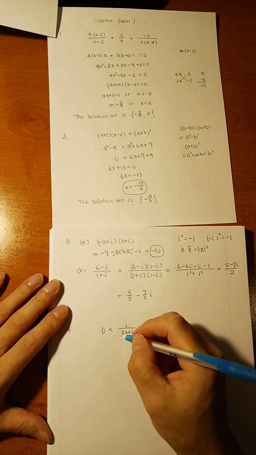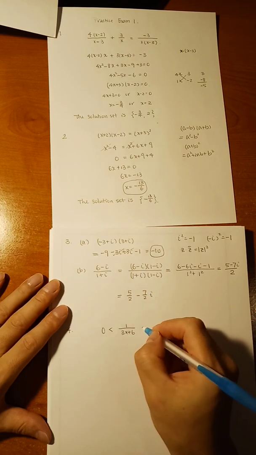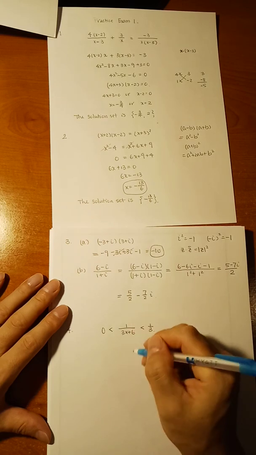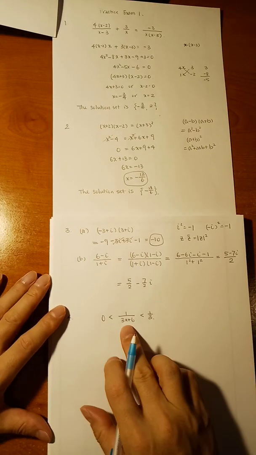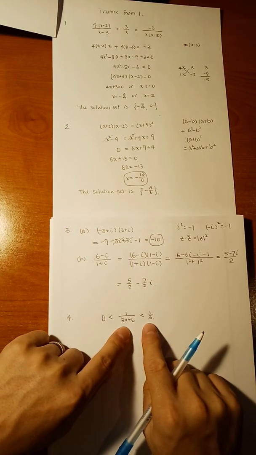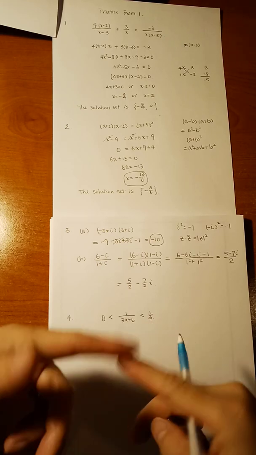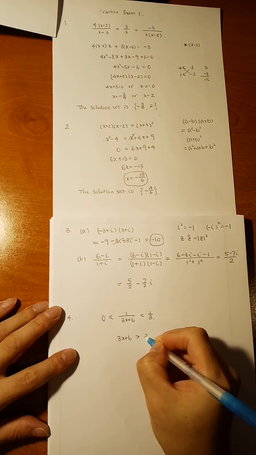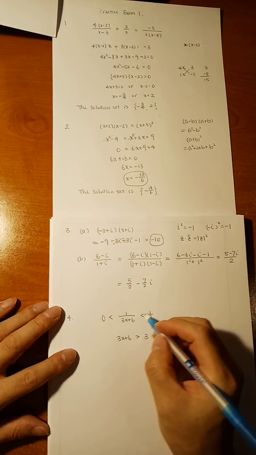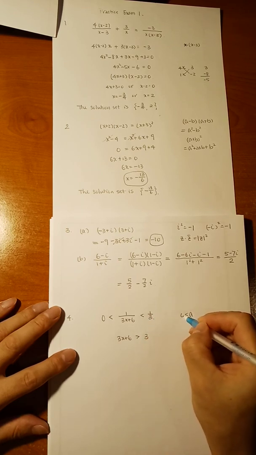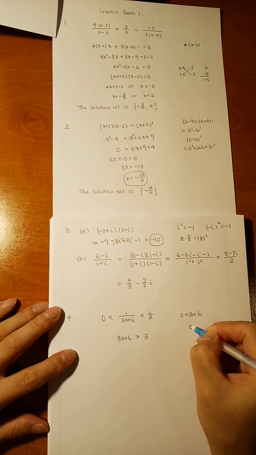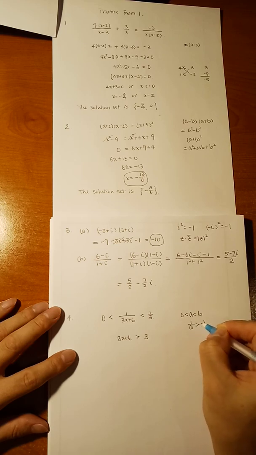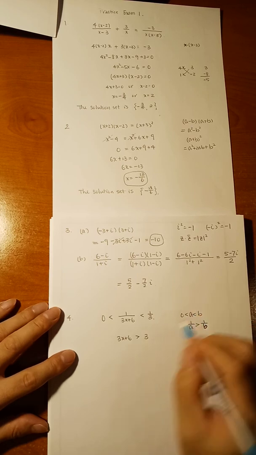Negative power at 3x plus 6 to the power of negative 1 means the reciprocal. All right, so from here you have two positive reciprocals. You flip them, you change the direction of the inequality. So if you have two positive numbers a and b, then 1 over a is going to be greater than 1 over b. Okay, that's a property.